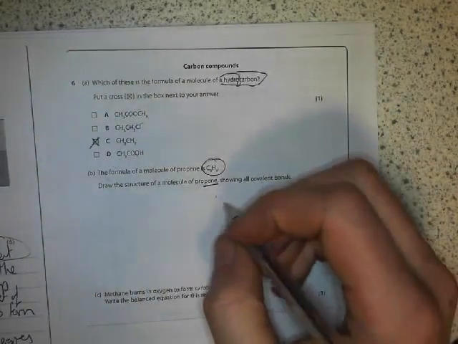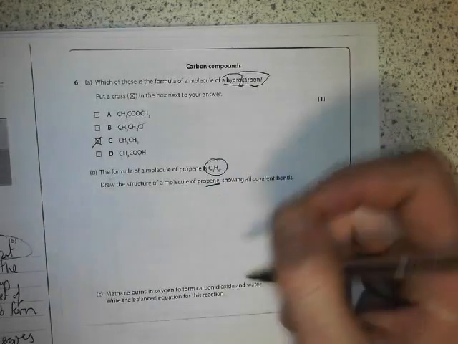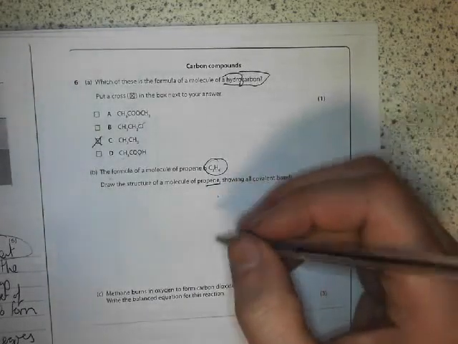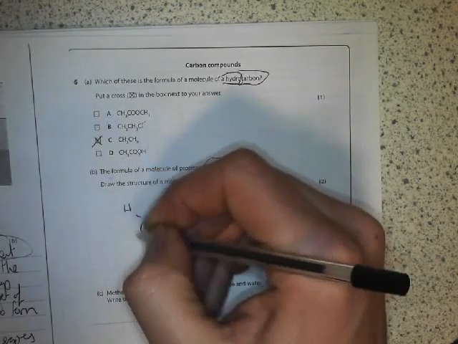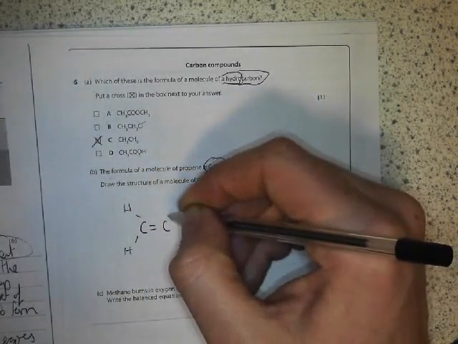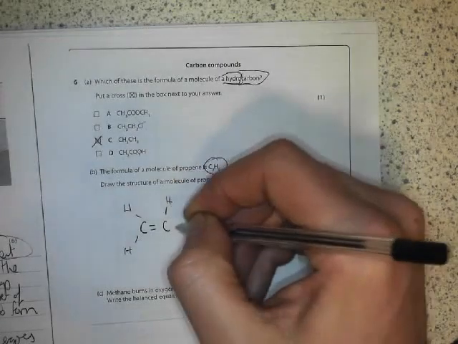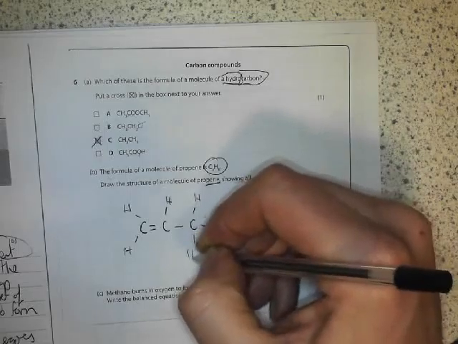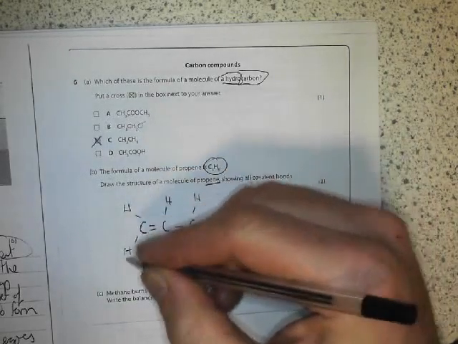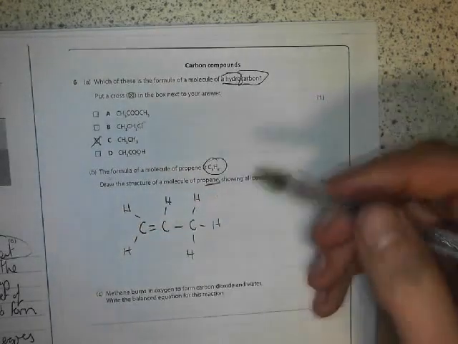Propene is "ene", so it's got an equal sign in. It's got 2 e's in. That means it's got a double bond in, and you should all know now that propene looks like this: C3H6. See, even now I still check it just to get it right.